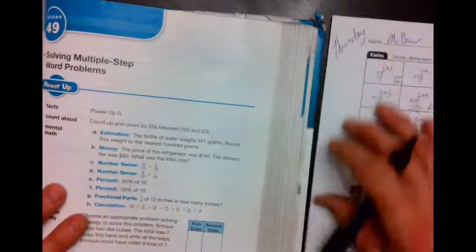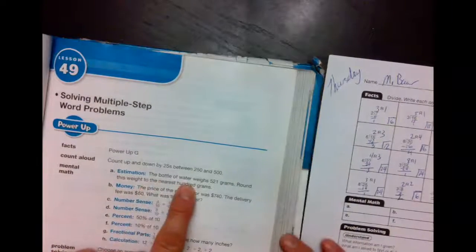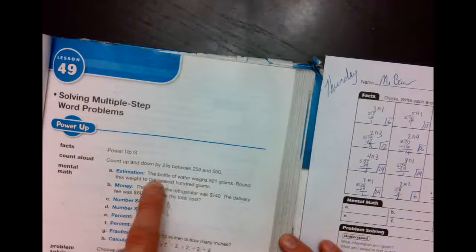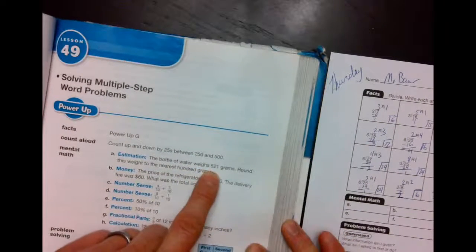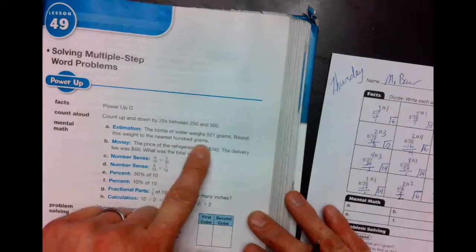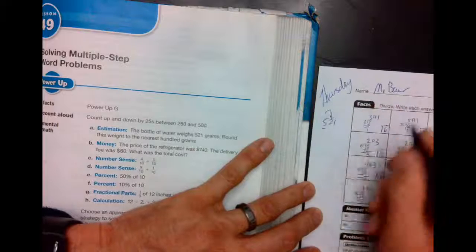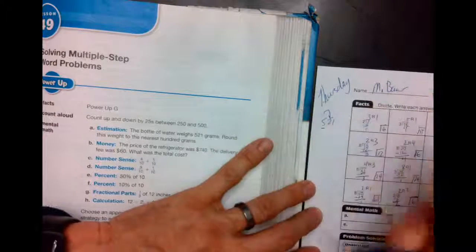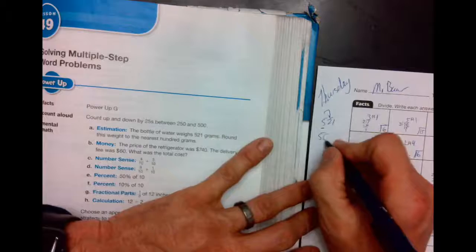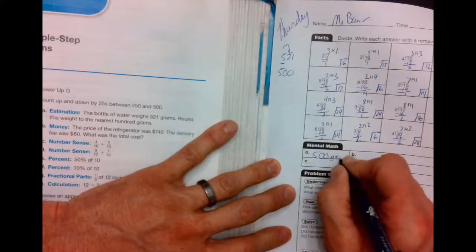Alright, lesson 49 is on page 305. We're going to tackle the Power Up mental math section next. It says estimate the weight. The bottle of water weighs 521 grams. Round that weight to the nearest 100. 521, underline the 5, look at the 2. 1 through 4, I don't get no more. So the 5 is going to stay at 500. 500 what? 500 grams.